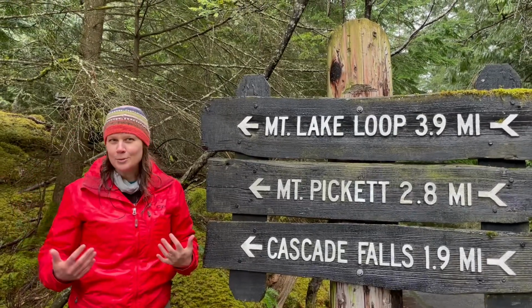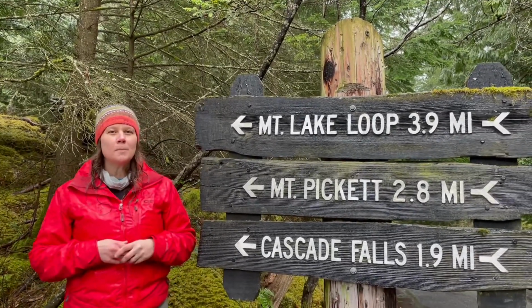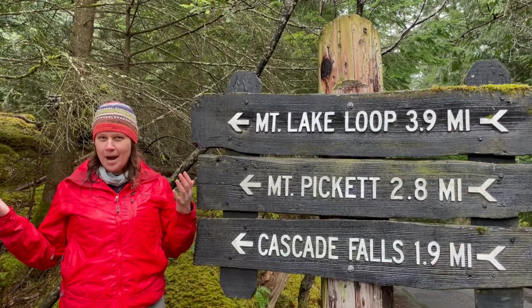So what would that do to the graph? Have a few chats with your teacher about that. And then you guys get to go hiking with me.